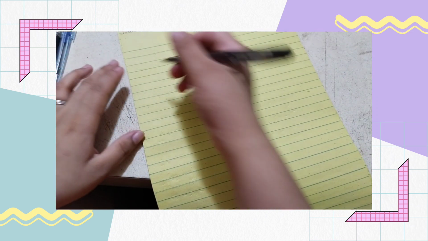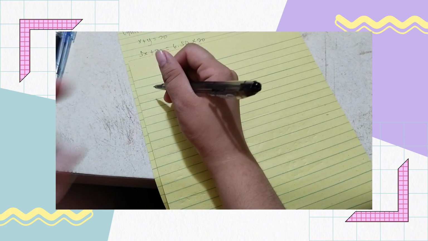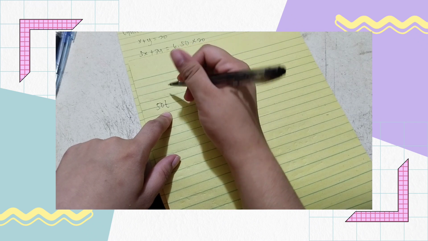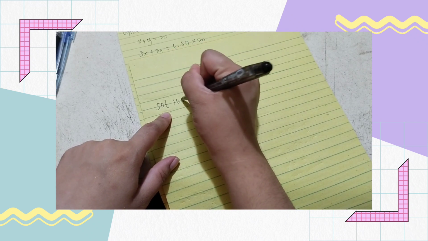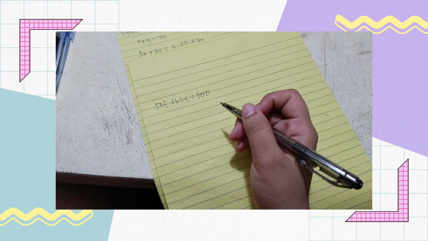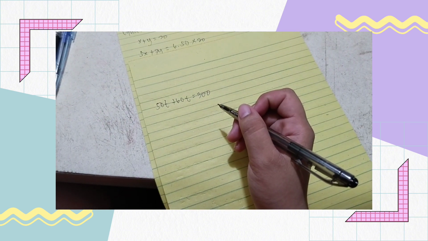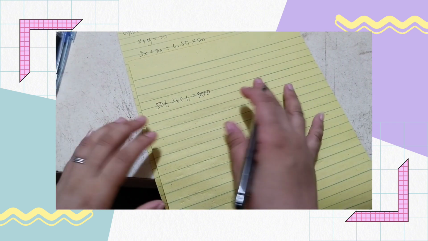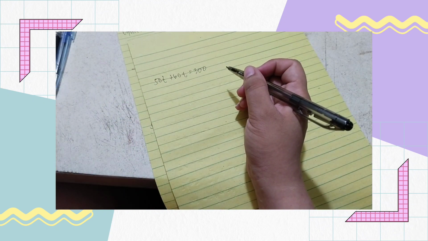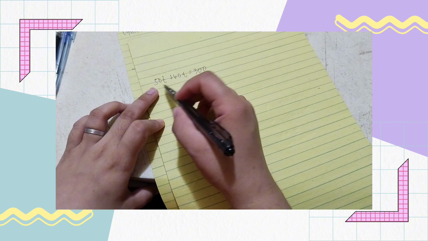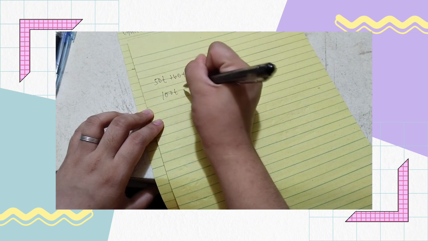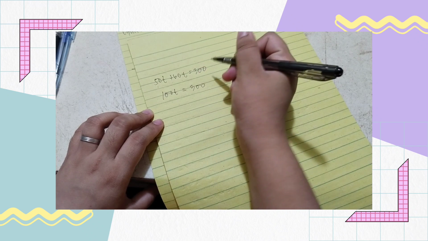Then our equation will be 50t plus 60t equals 300. To solve this equation, let's simplify: 50 plus 60 gives 110, so 110t equals 300.